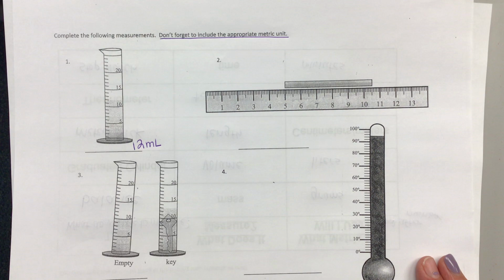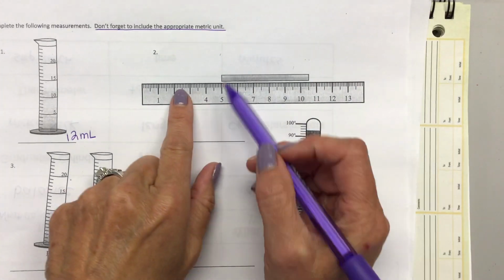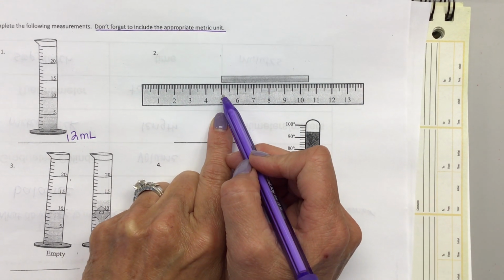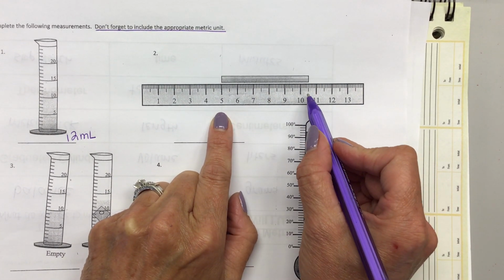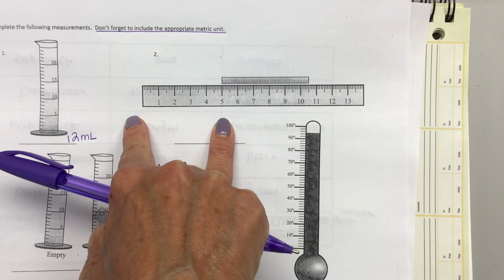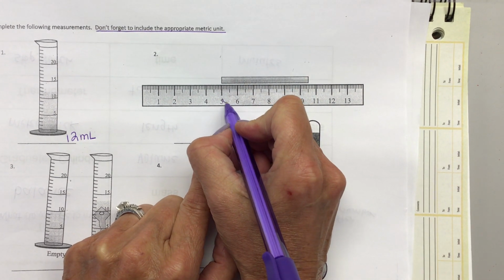But I love that you were paying such close attention. Okay, and then here on our ruler, we start at 5 centimeters and we go to 10.5 centimeters. So we needed to subtract. So it's 5.5 centimeters, or you could have also counted like this.